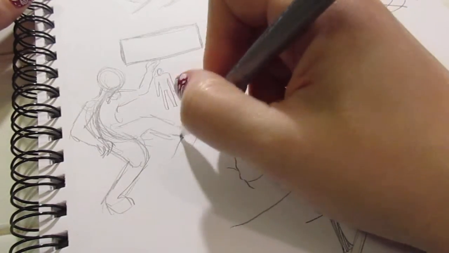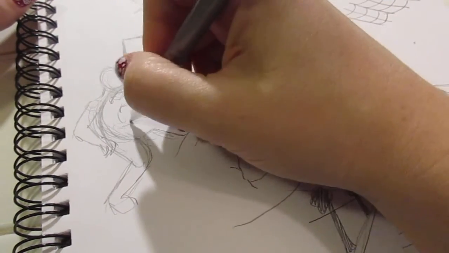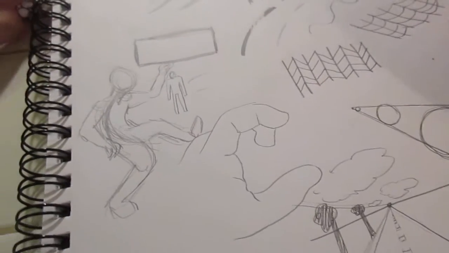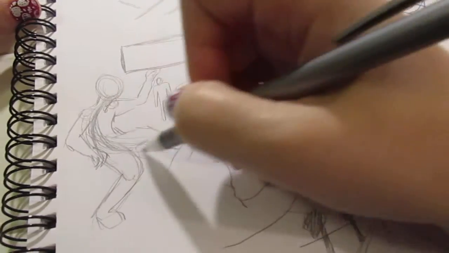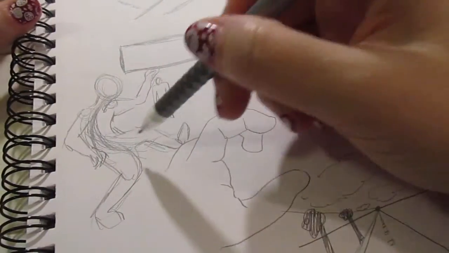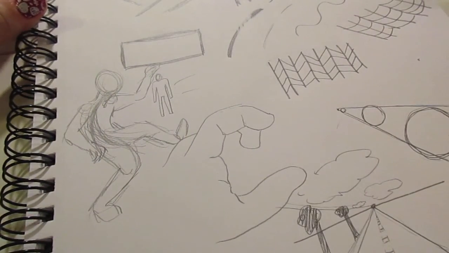Remember to use your sketchy lines. If you draw as hard as you can all the time, it's very difficult to erase when you need to go back and fix things. And so from just that gesture line to kind of get the whole position of the body, I've drawn this whole pose for a character.